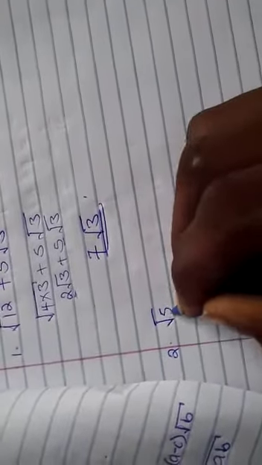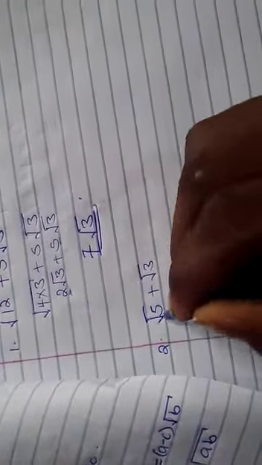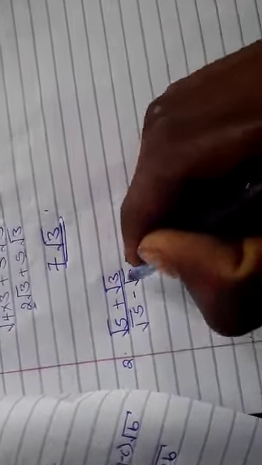Then, another example here, it was all about root 5 plus root 3 over root 5 minus root 3. Here, what we are just going to do is rationalizing. When rationalizing, you multiply the denominator up and down, but with a changed symbol. If it's a negative, it becomes positive. If it's a positive, it becomes negative.